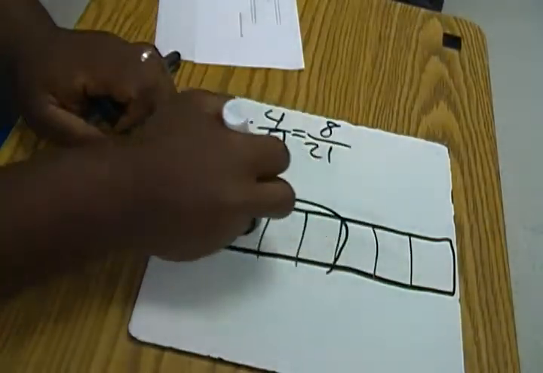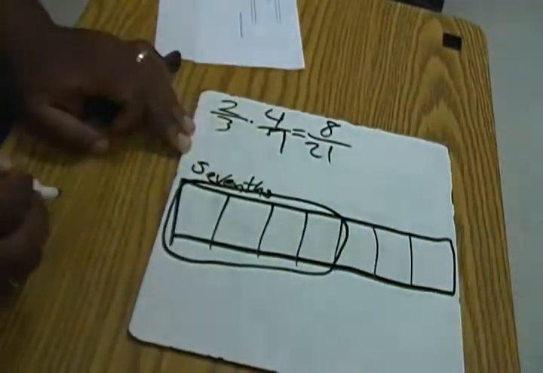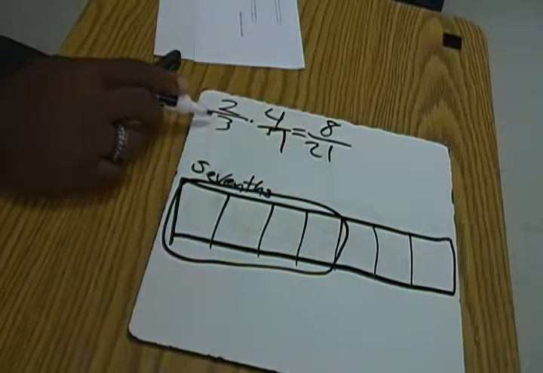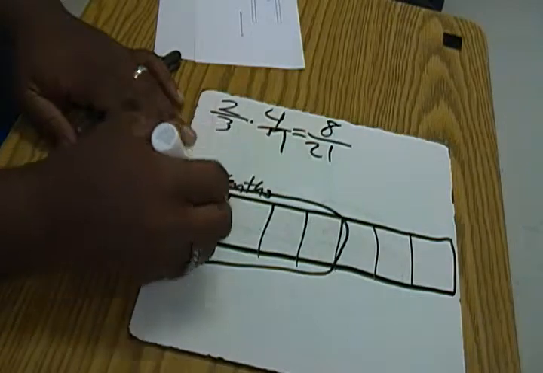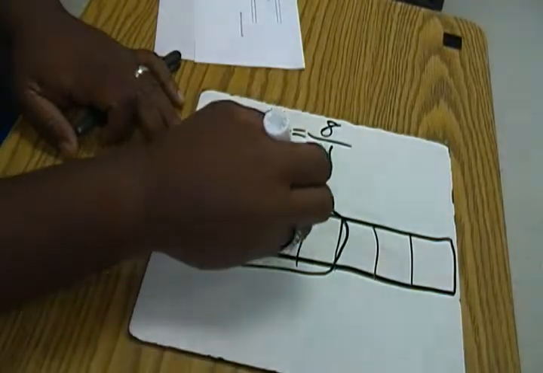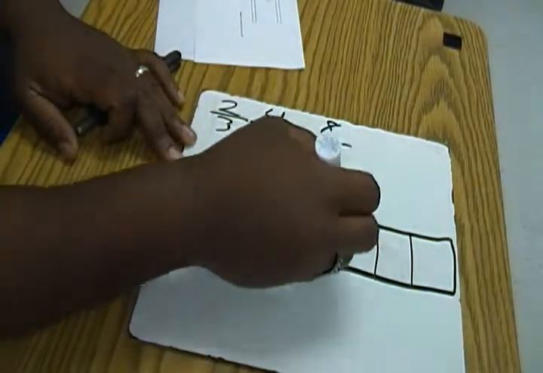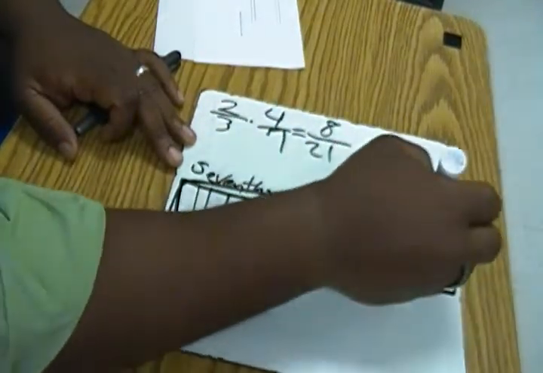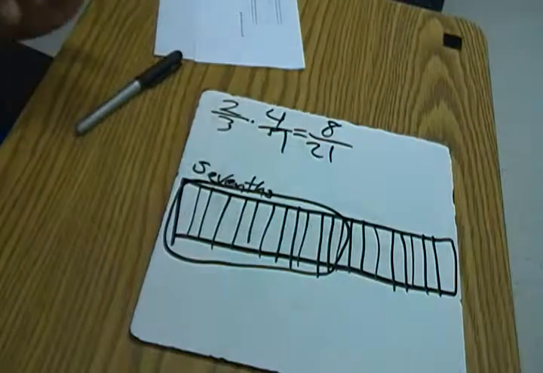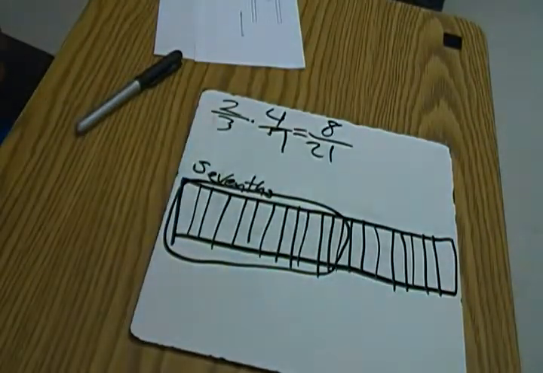So 1, 2, 3, 4 is going to get circled. My denominator here is going to tell me to break them into 3rds. So break each 7 into 3rds. And even the ones that are not circled need to be broken up, because now we can count up, if we count out 3 times 7, which gets us 21.